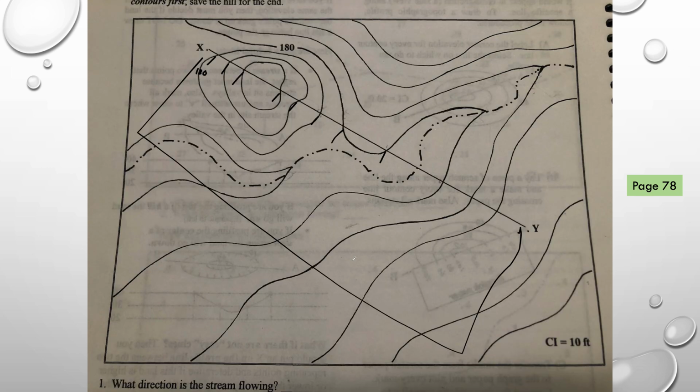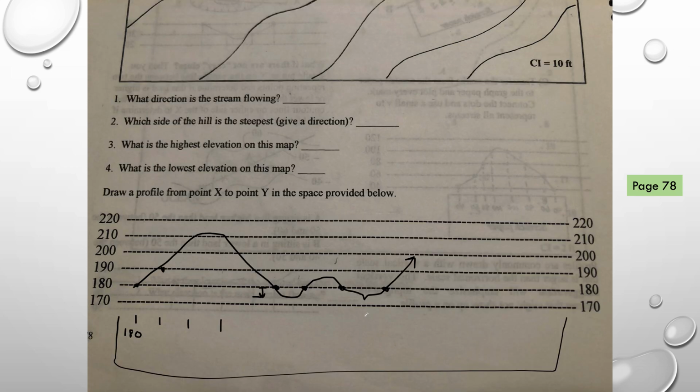Then if I go back, I notice that I'm crossing a stream right here. So right there, I'm crossing a stream, and I have to show a little V. That is a stream.